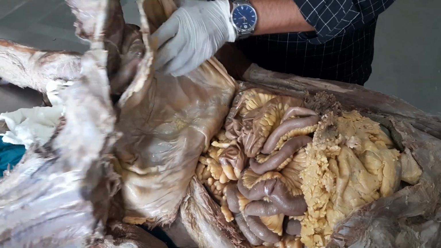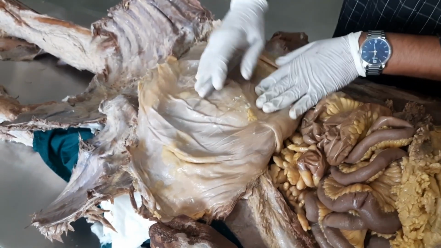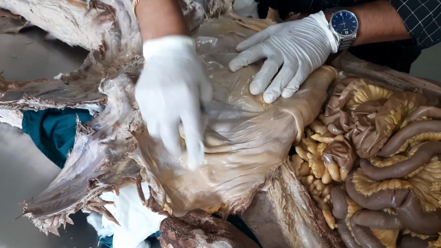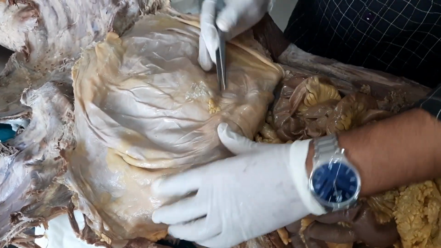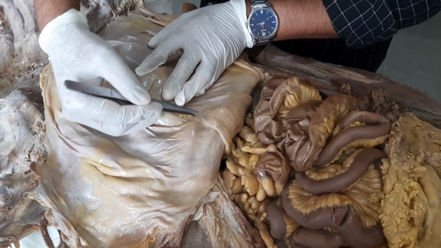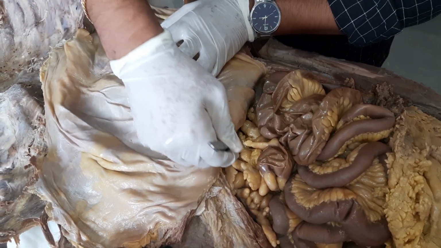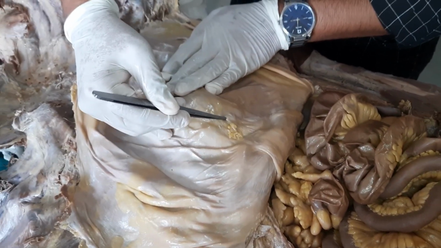So let's see now here the peritoneal reflection on the anterolateral abdominal wall. So you can see here, the peritoneum is going to cover the anterolateral abdominal wall, and it makes some folds here. You can see here there is a fold which is located at the center that is moving towards the umbilicus.